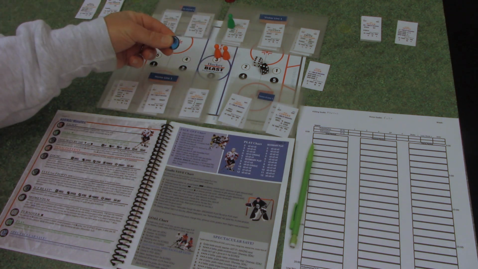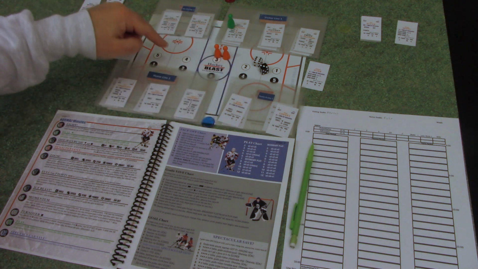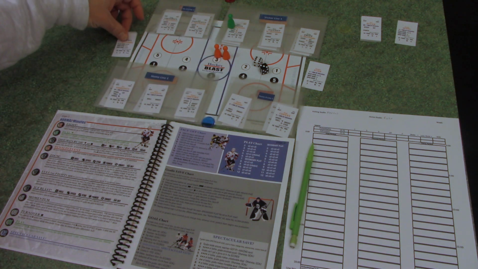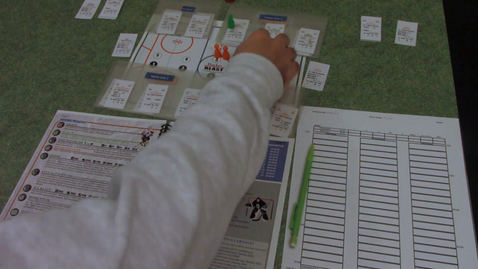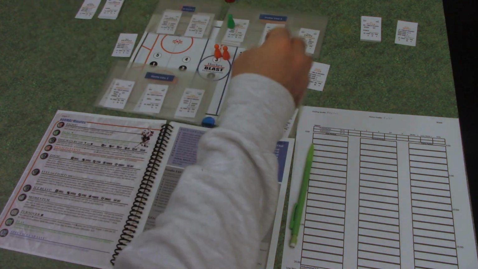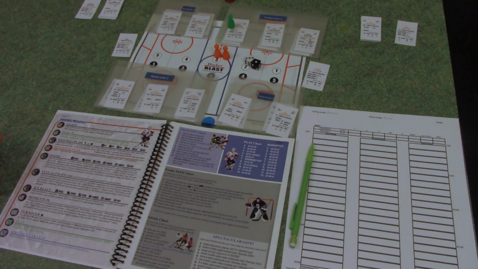So Edmonton is going to get the dreaded blue chip, which means that they will not be able to get momentum until somebody throws down the gloves and starts a fight. All right, and so we're going to roll again. So a busy first minute here of play.